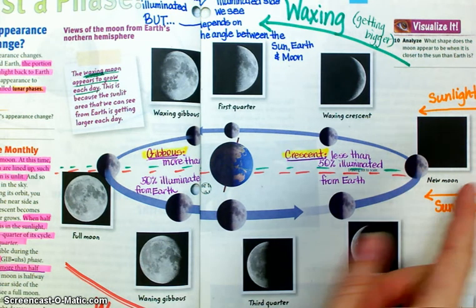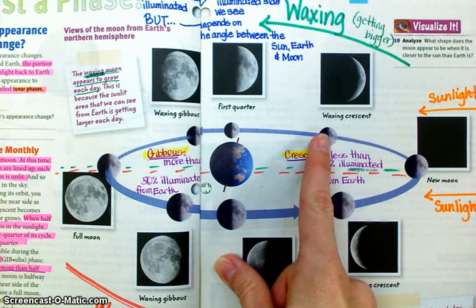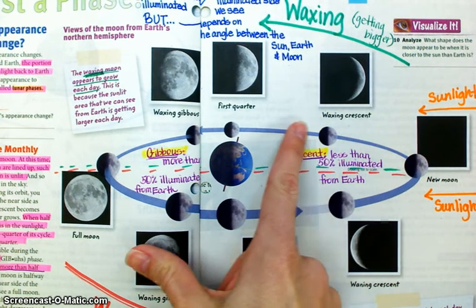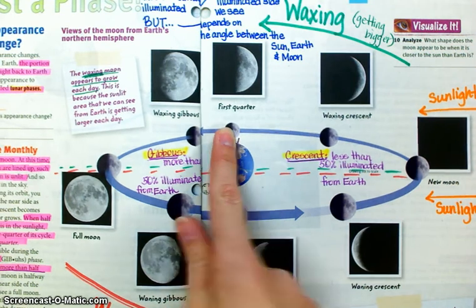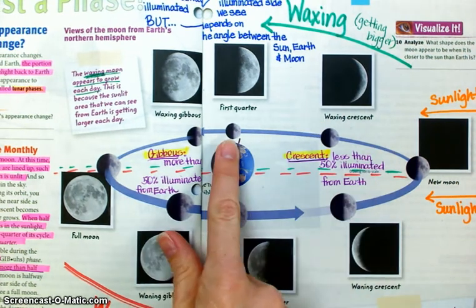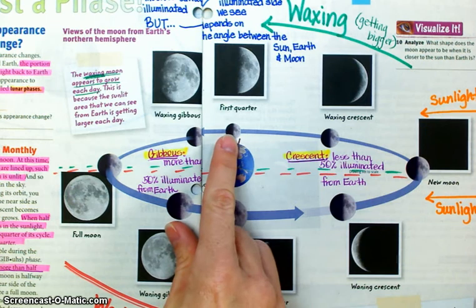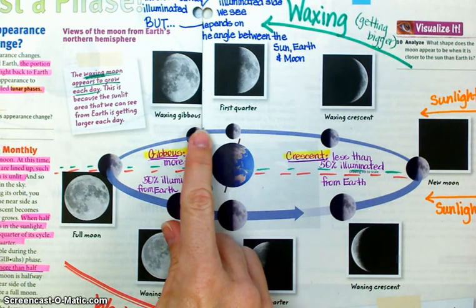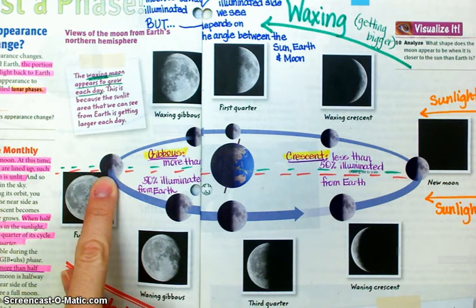So you go new moon, and then you're growing a little bit. That's a waxing crescent. So waxing crescent all through here. First quarter means you are a quarter of the way through your lunar cycle. Okay, and a quarter moon looks like this. Okay, then because it's more than half full, we now have a waxing gibbous all the way to full.